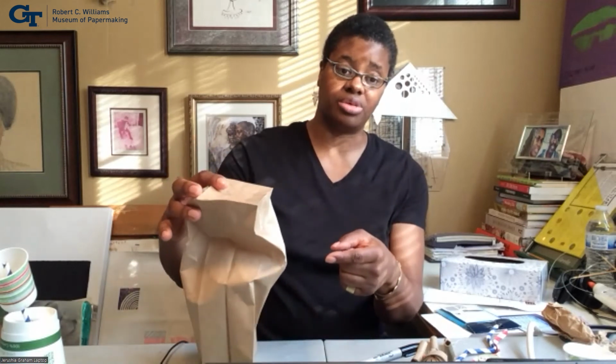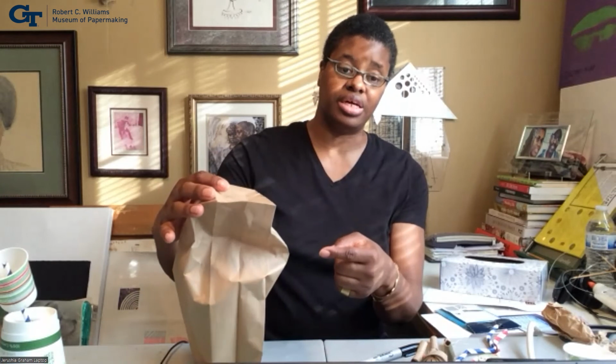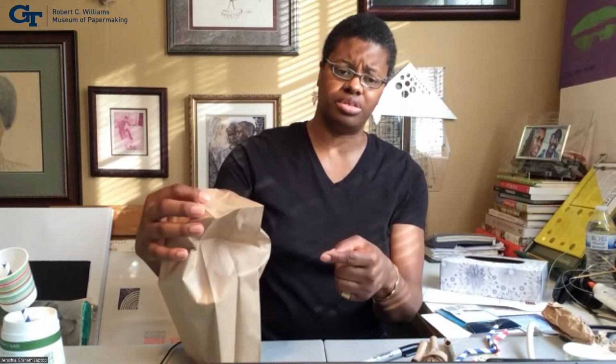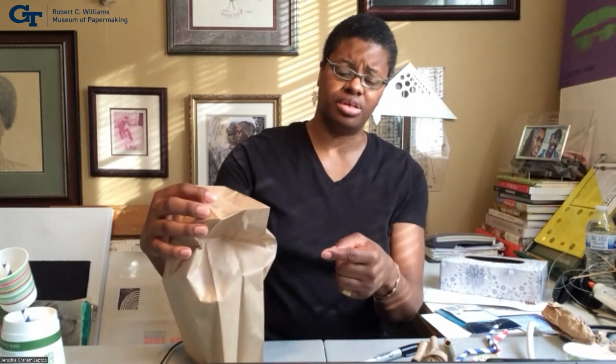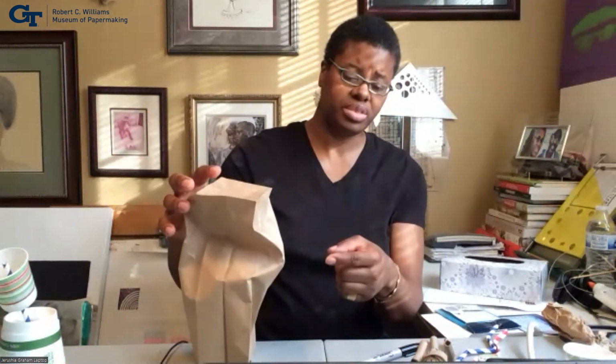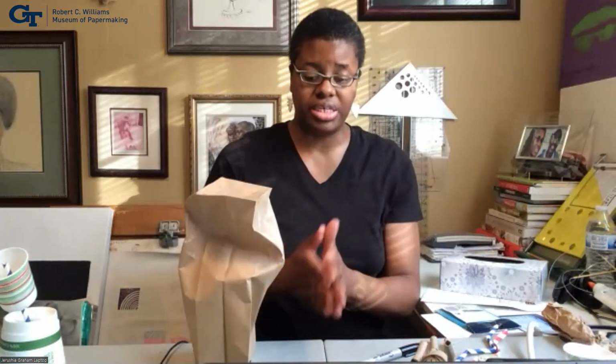Or maybe I'm pointing at this and the bag is starting to realize that, hey, I'm pointing, what do you think you're doing? Kind of thing. The key is taking one image at a time in succession and combining those.